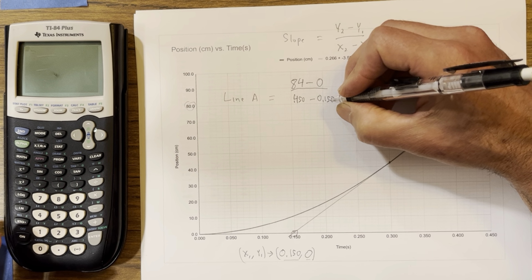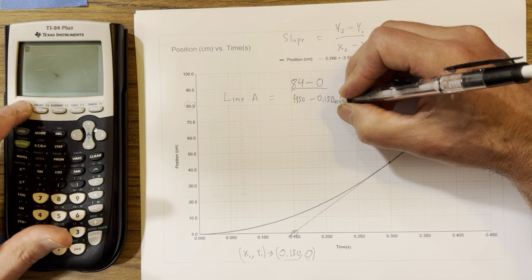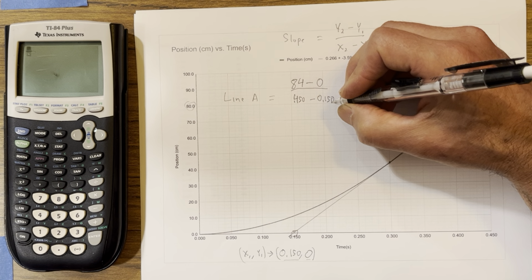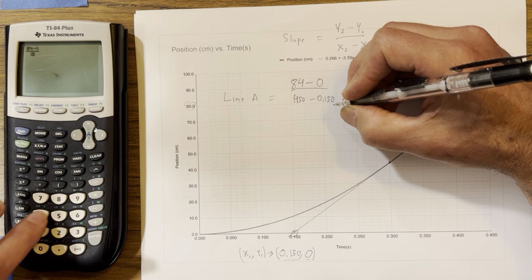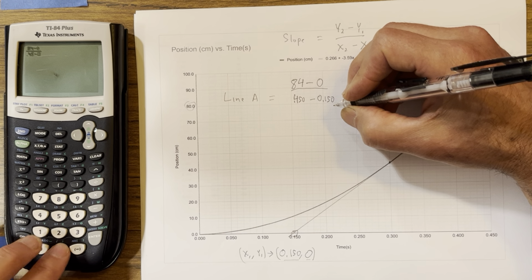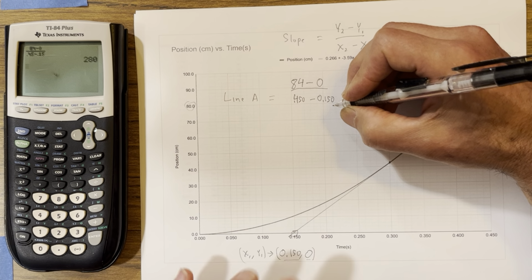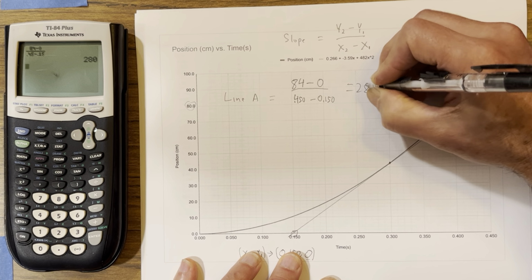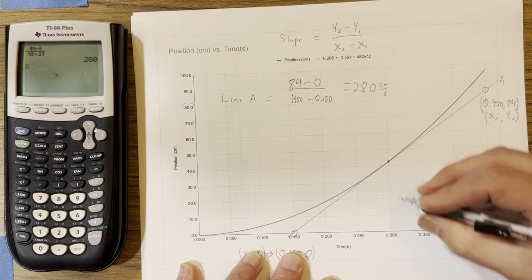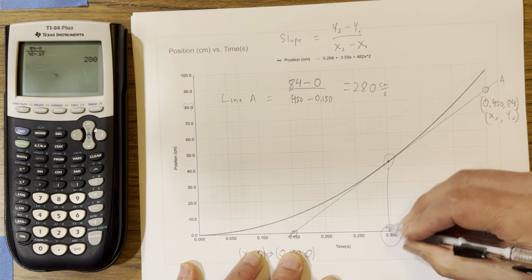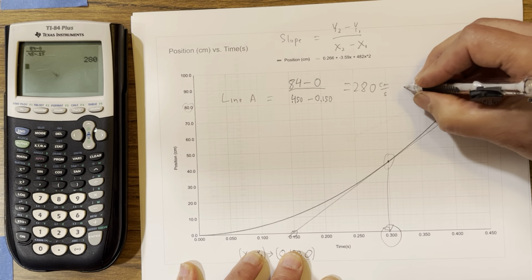So let's type that into my calculator. Now on these calculators, you can go alpha F1 and it'll let you do a fraction. So 84 minus 0, over 0.45 minus 0.15, and that's 280 centimeters per second. And notice that that is at 0.3 seconds, okay?